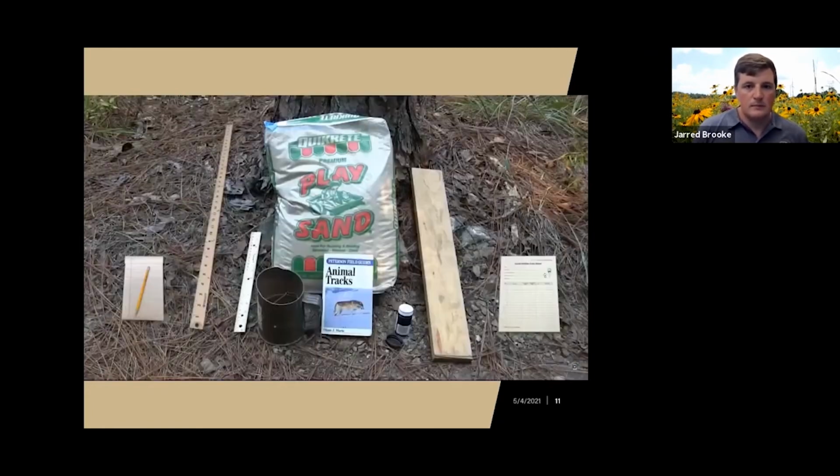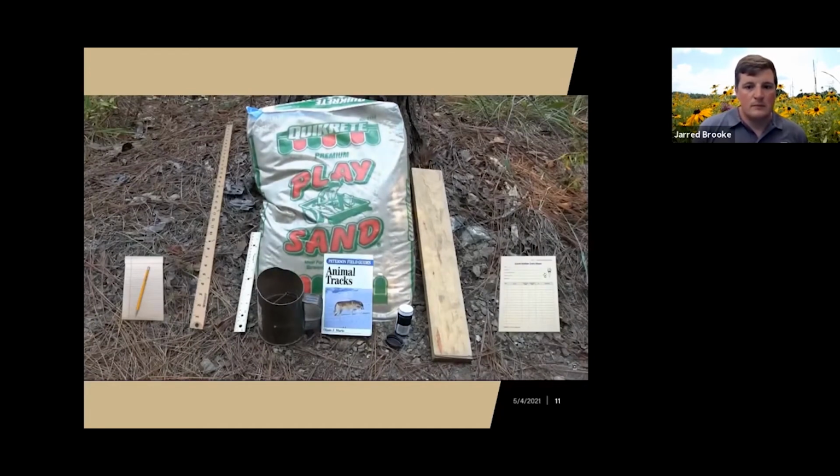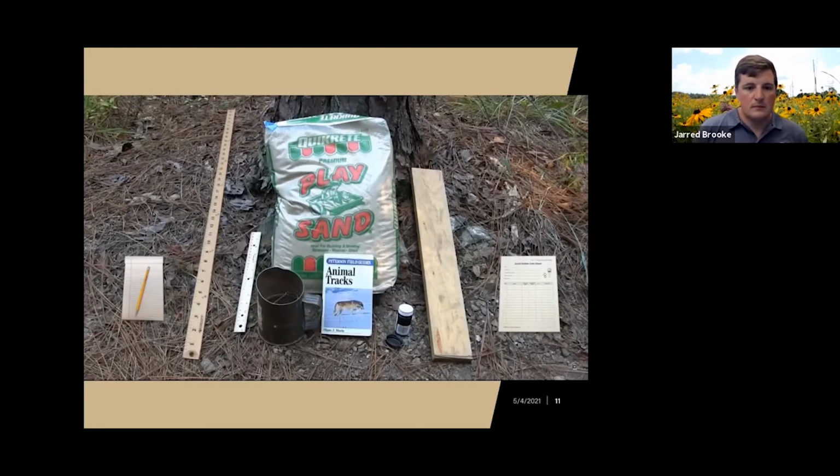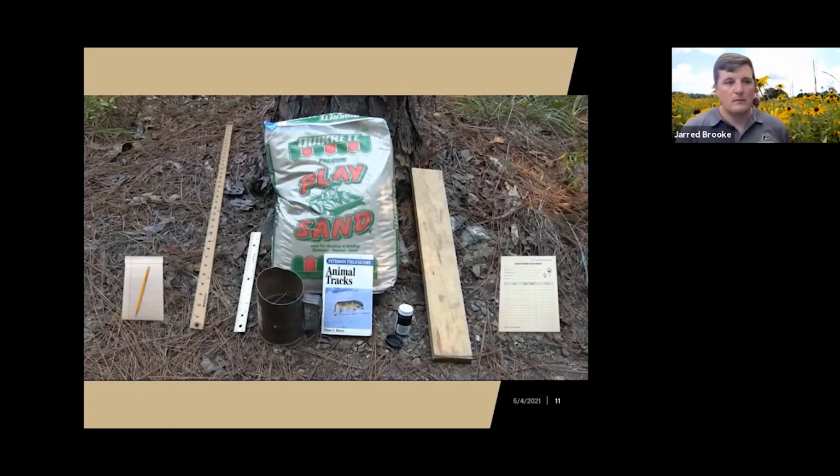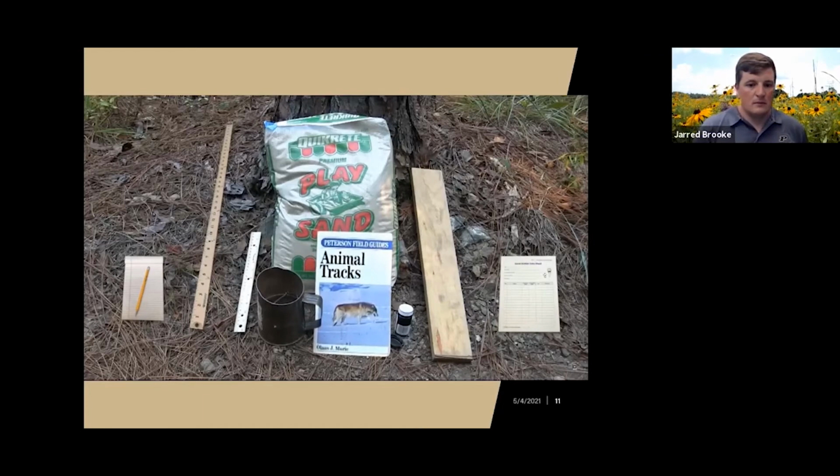And what's great about scent stations is they're easy to construct and you only need a few materials. You need a 50-pound bag of sand, a meter or yardstick, a vial or a cap to put your lure or attractant in, a flour sifter, a pencil, a ruler, a notebook, and a data sheet. And if your ID skills for tracks aren't great, there's plenty of guides out there to help you determine what animal left the track.